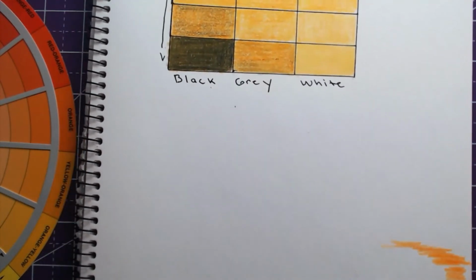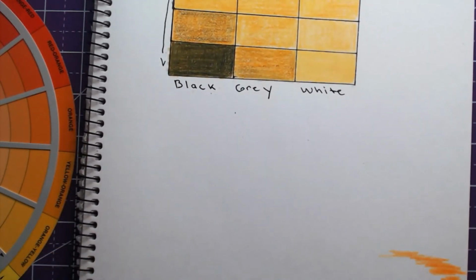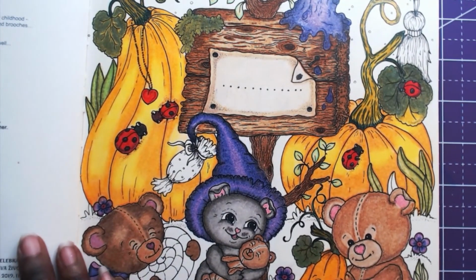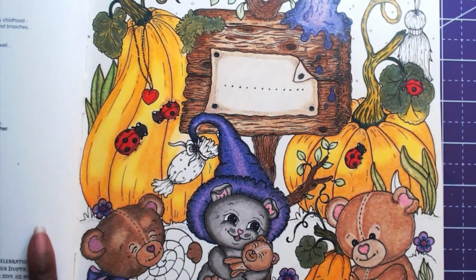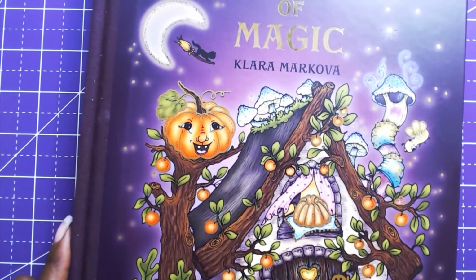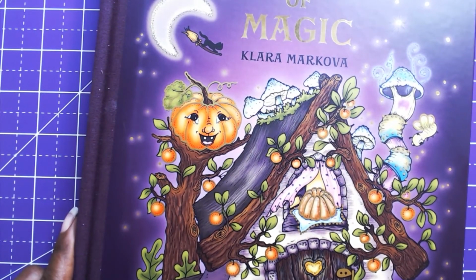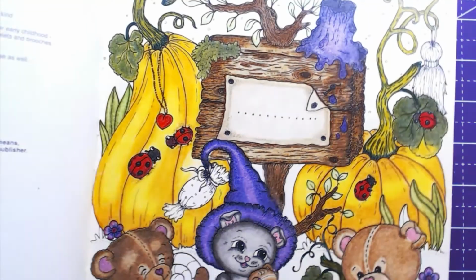So I have one more example to show you guys, and it's a coloring. So this is a picture I did in the coloring book Fairy Touch of Magic. It actually looks like this on the outside. And it's by Klara Markova. It's a nice book. I love it. I like the paper that's in it.